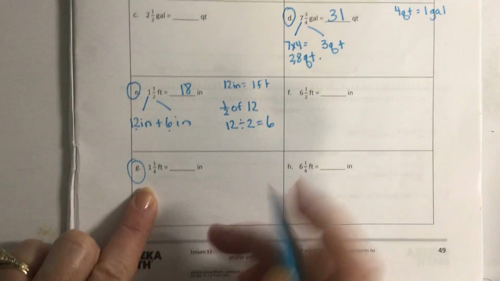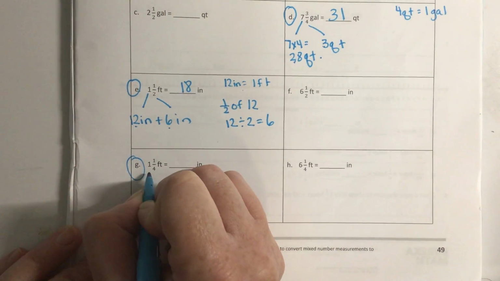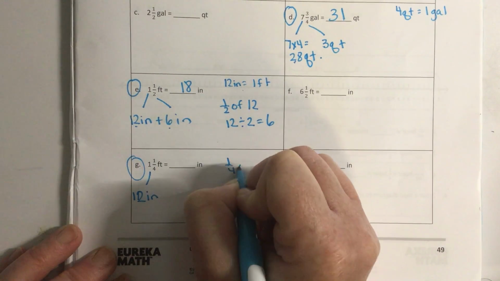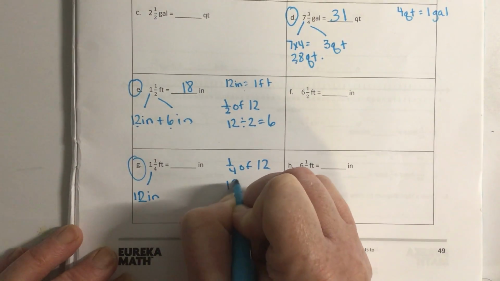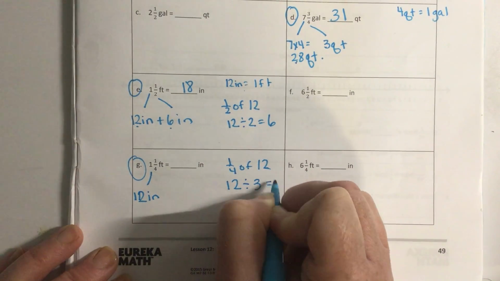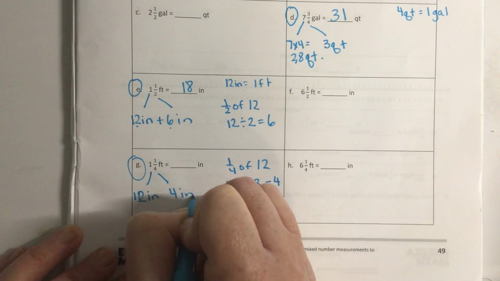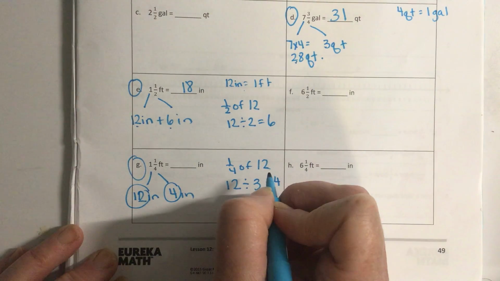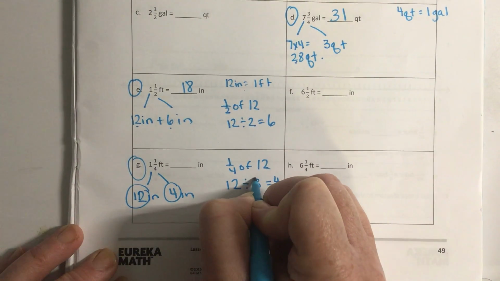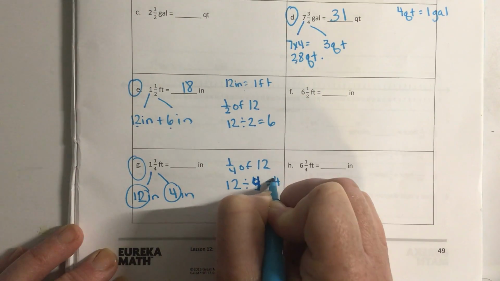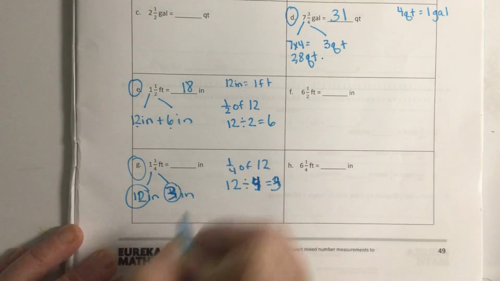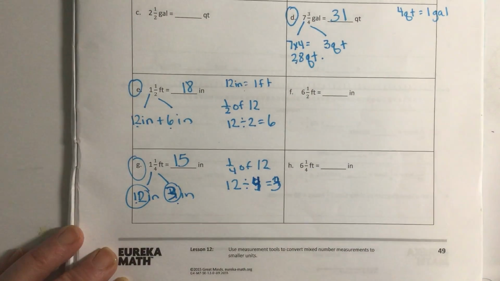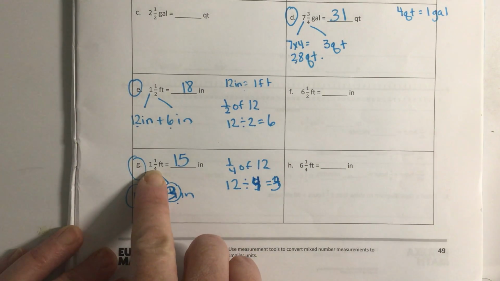All right, and again, we're going to be using 12 inches equals a foot, so we're going to have 12 inches here. And then what is 1/4 of 12? This is where you can use division. 12 divided by 3 equals 4. So that's going to be 4 inches. Add those together. 12 plus 4. I'm sorry, did I do that wrong? It's 12 divided by 4 equals 3. Ugh, silly me. Okay, sorry about that. So 12 plus 3 is 15. I got a little ahead of myself. All right, so again, you're dividing by the bottom.